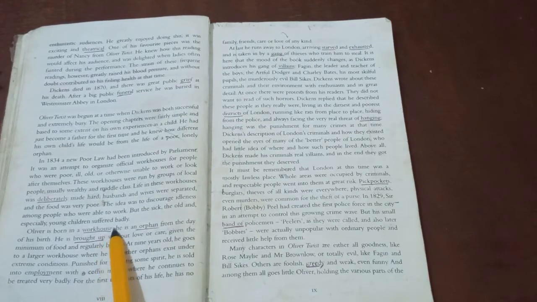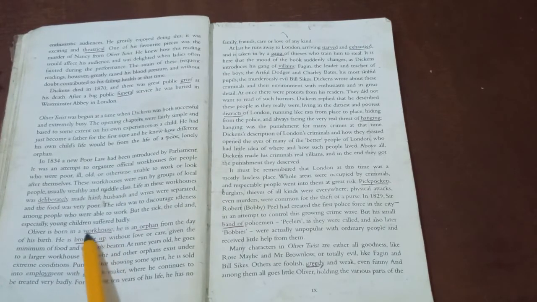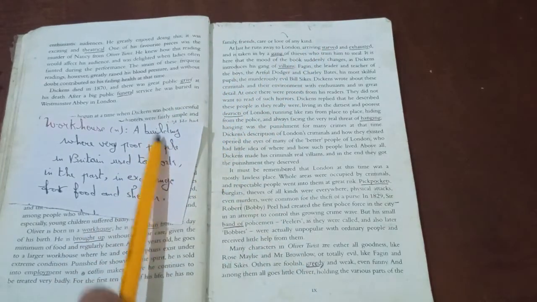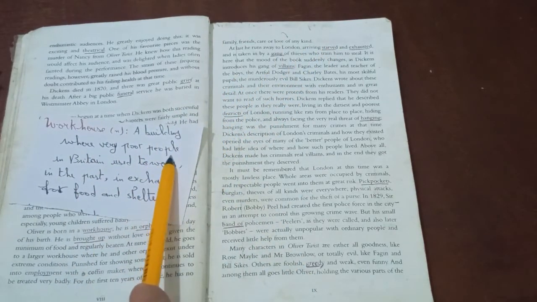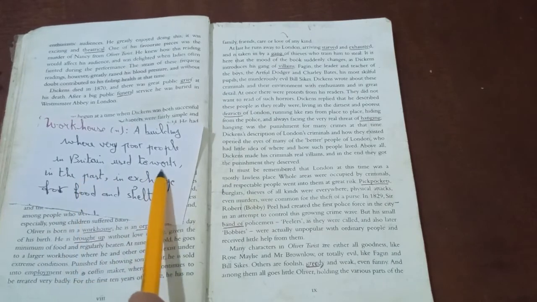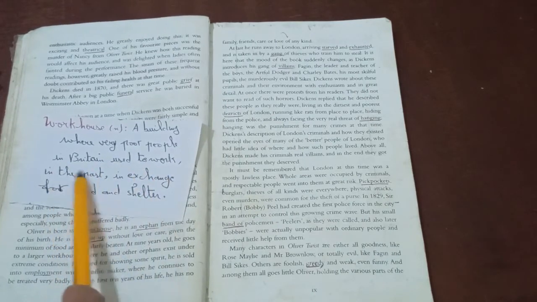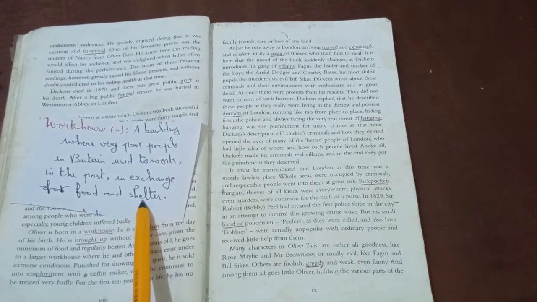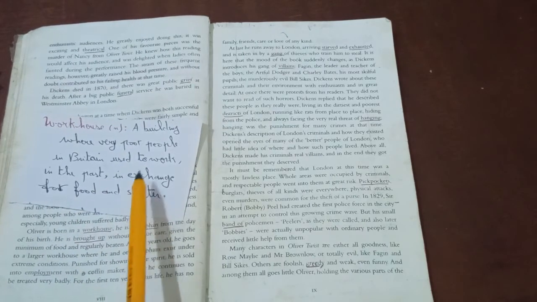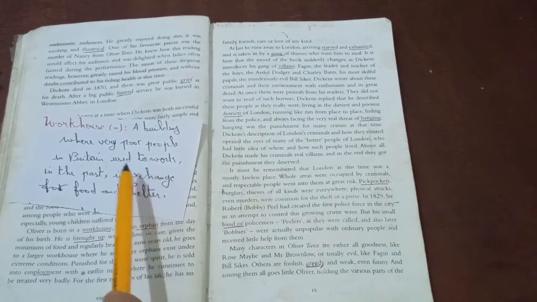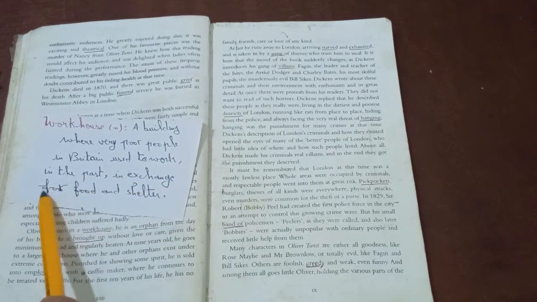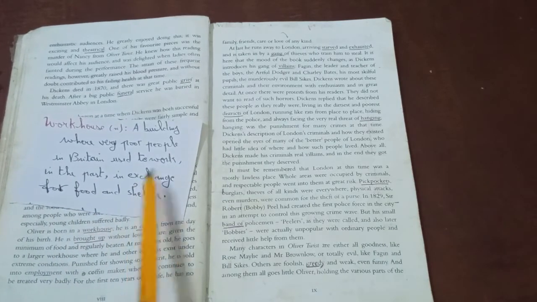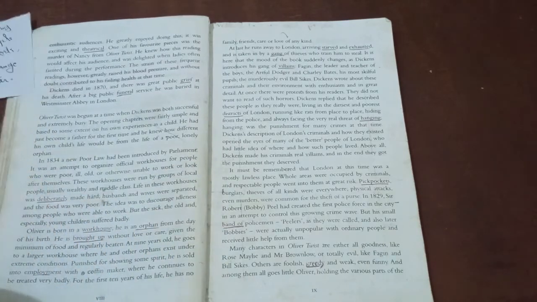Workhouse. What does it mean? It means a building where very poor people in Britain used to work in the past in exchange for food and shelter. They used to work for what? In exchange for food and shelter. Great.